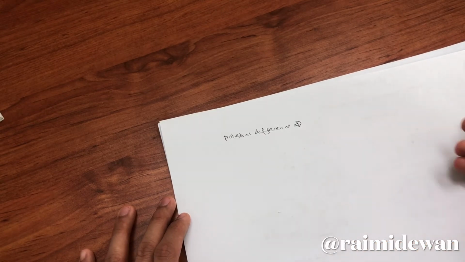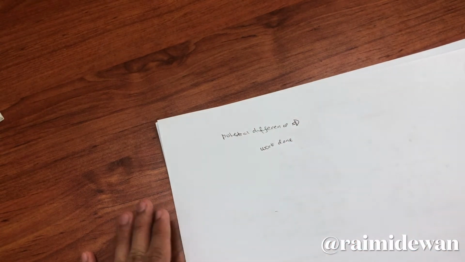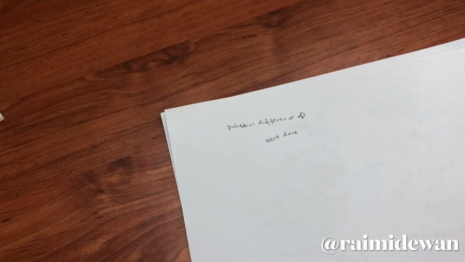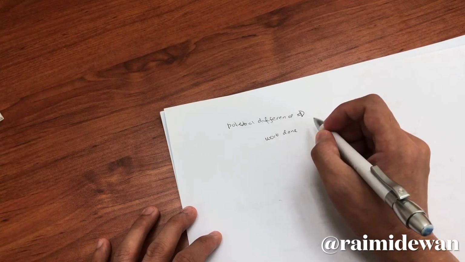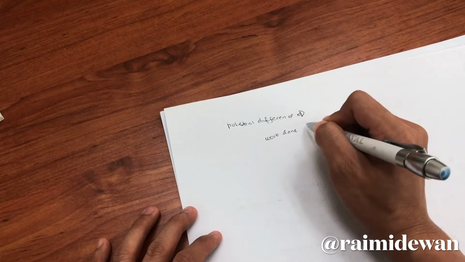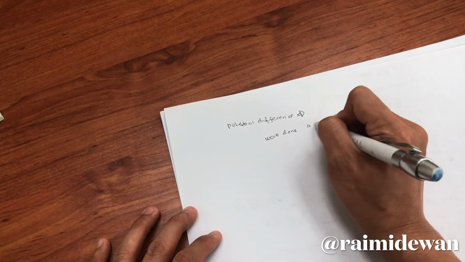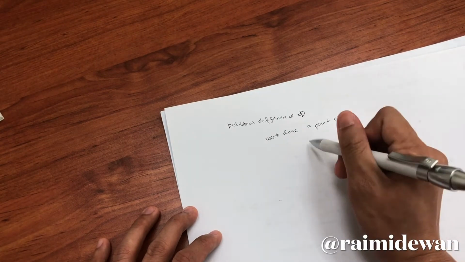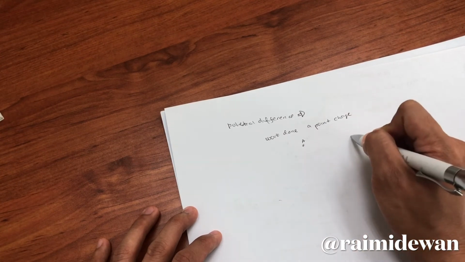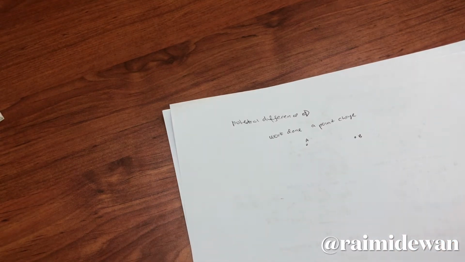Okay, so it is actually the work done. The key point: required by external factor in bringing a point charge from point A to point B, okay, through an electric field.